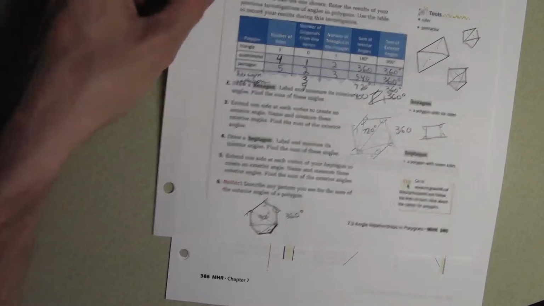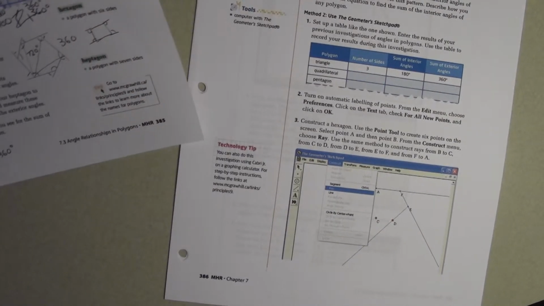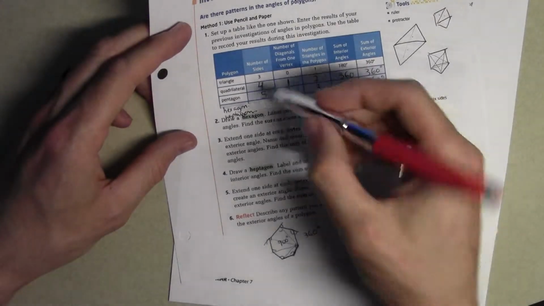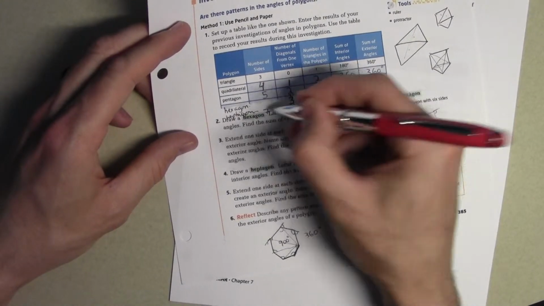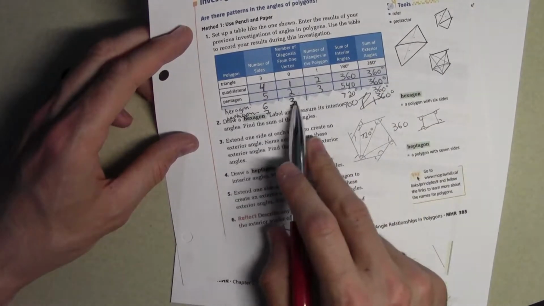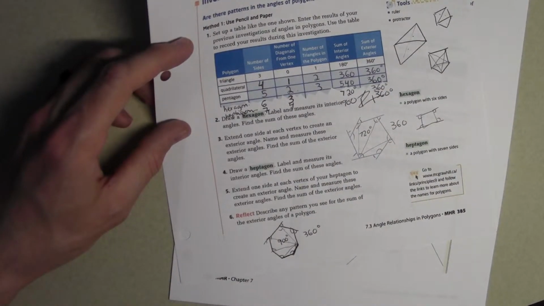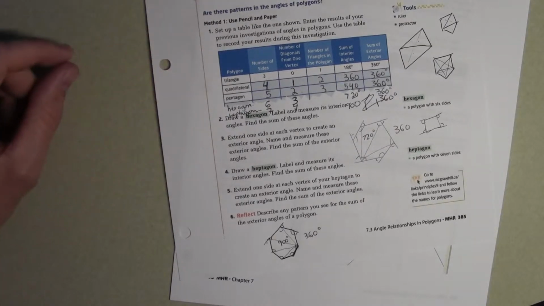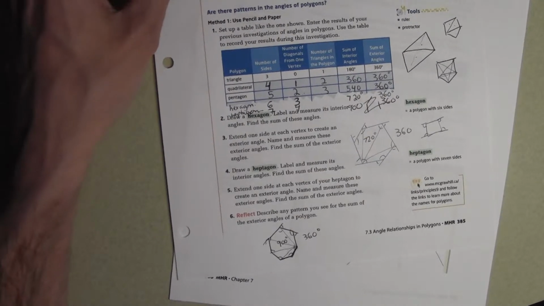Okay, and how does it relate to the number of sides? Well, if I have 7 sides, I have 4 diagonals. If I have 6 sides, I have 3. If I have 5 sides, I have 2. So it looks like it's 3 less than the number of sides.